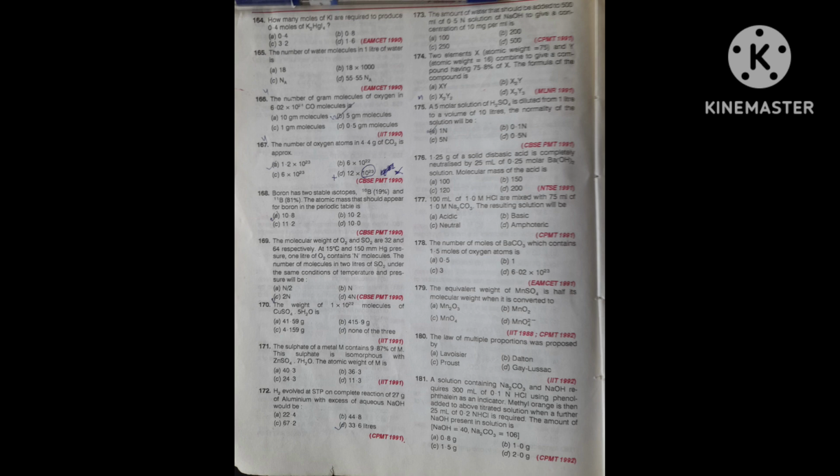Now next question I am discussing, 175. A 5 molar solution of H2SO4 is diluted from 1 liter to a volume of 10 liter. The normality of the solution will be. This question is also easy. You can solve it within 1 minute. First to understand the question, again I am telling you.